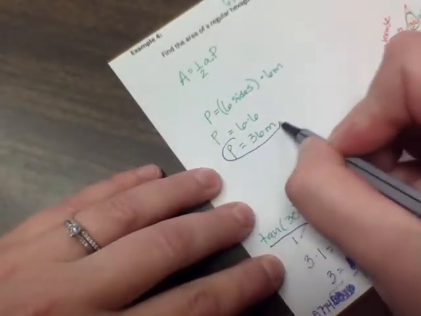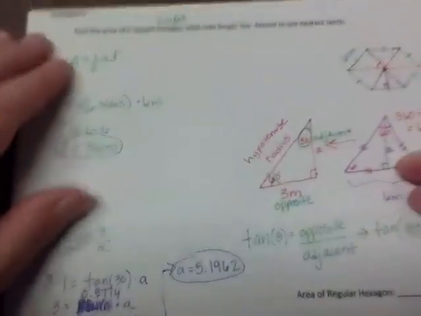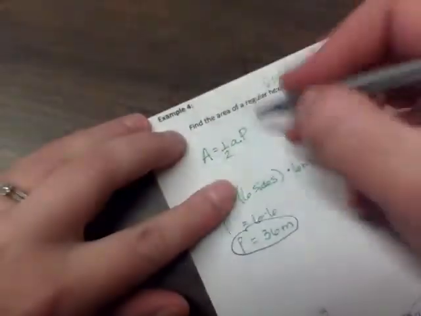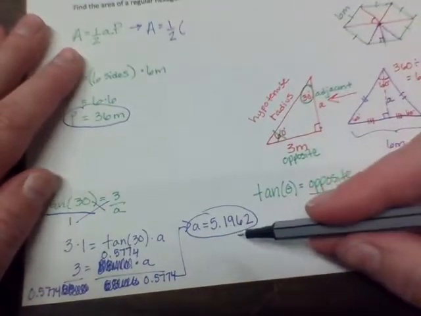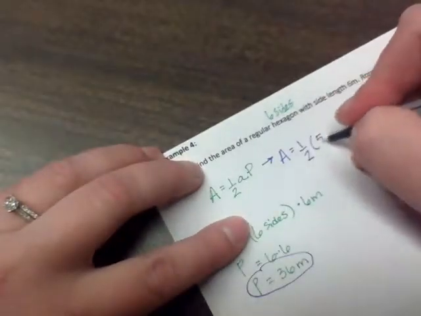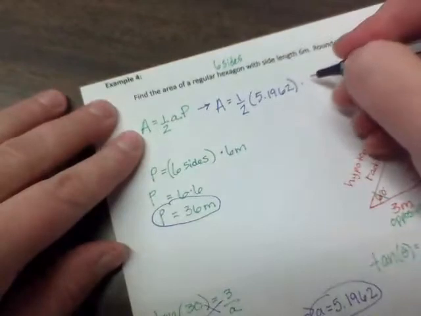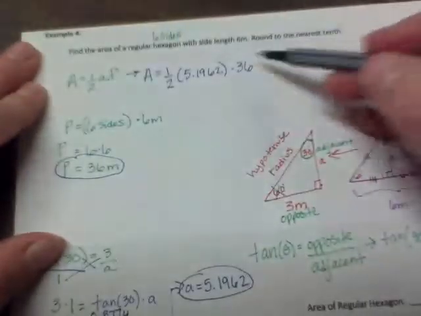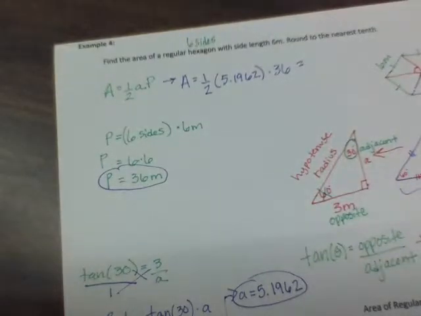So we know that our perimeter is 36. We know that our apothem is 5.1962. And so now we can plug it into our formula up here. So that means that our area is going to be a half times the apothem, which is 5.1962, and then times our perimeter, which is 36. It does say round to the nearest tenth, so when we multiply each of these values out, we're going to round to 1 decimal place.